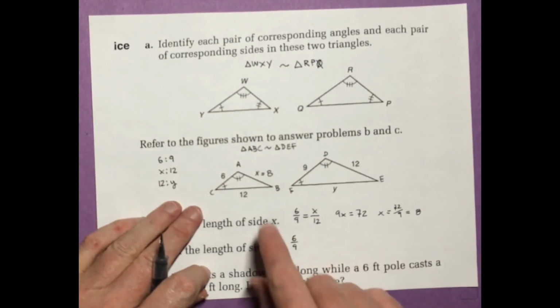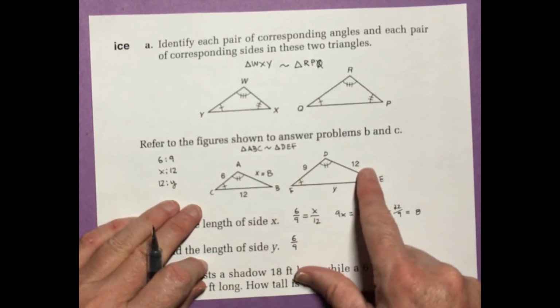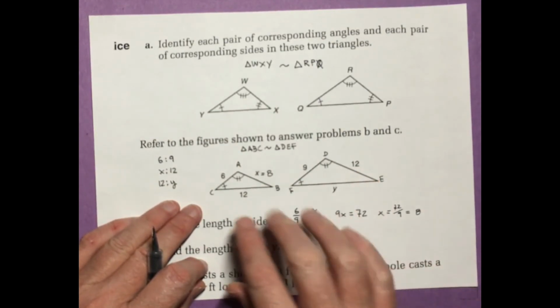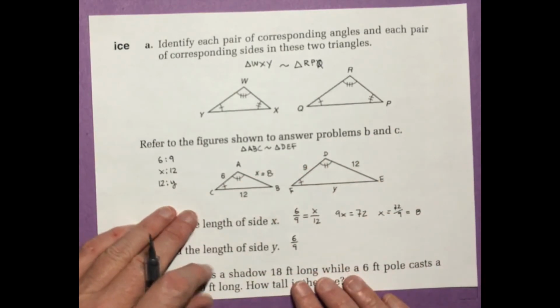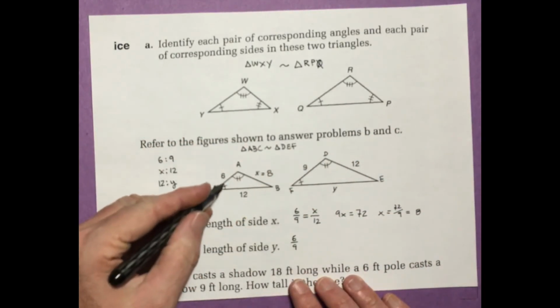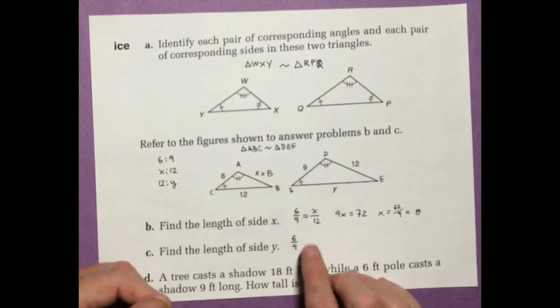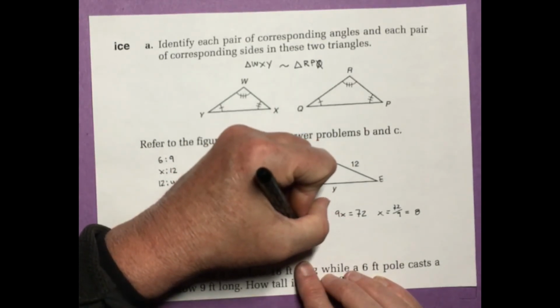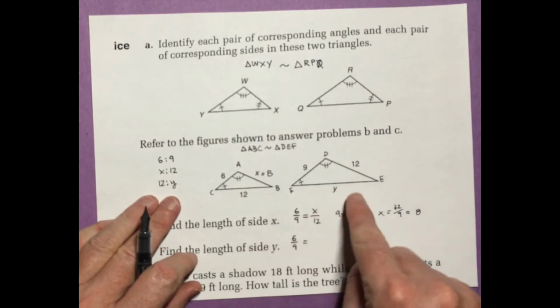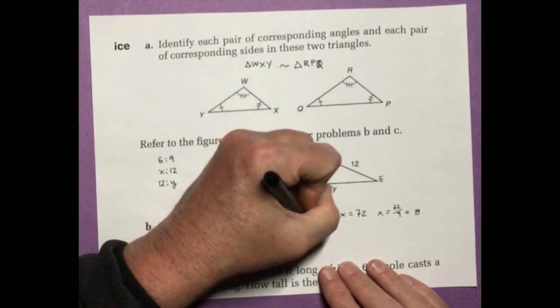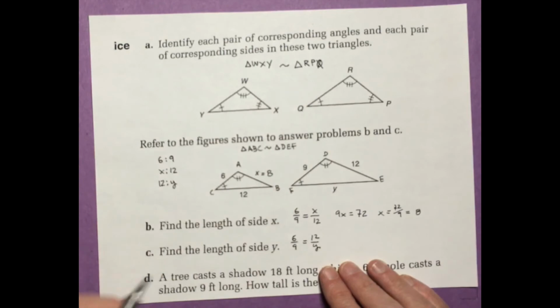Now that we know this is 8, I could also use 8 is to 12. That's fine. Again, the ratios are the same. It doesn't matter which side you use as long as you keep them corresponding. This side is to its component side. So 6 is to 9 as 12 is to Y.